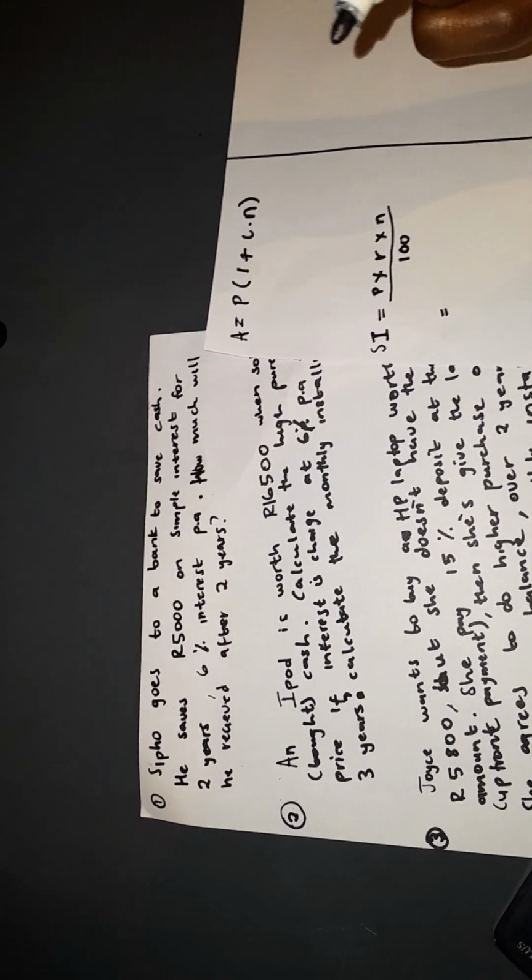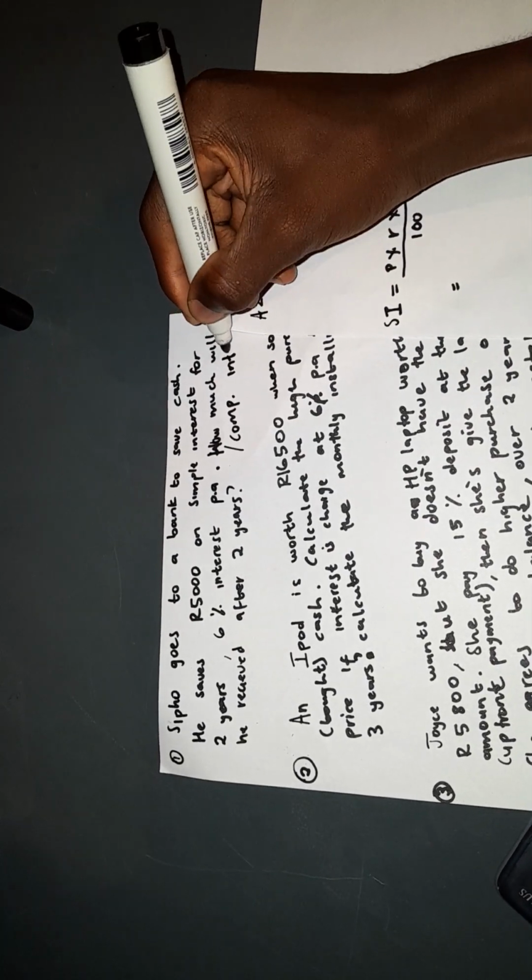I'm going to do this in both ways. And I'm also going to do this as compound interest instead of simple interest.